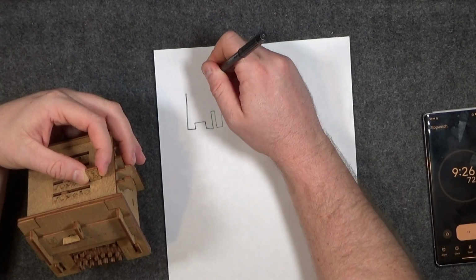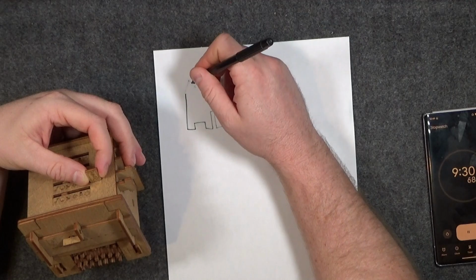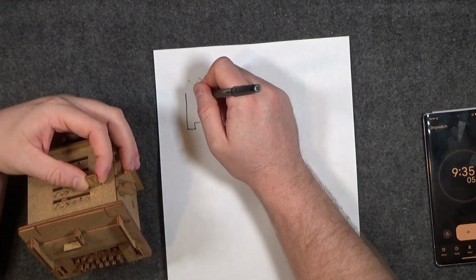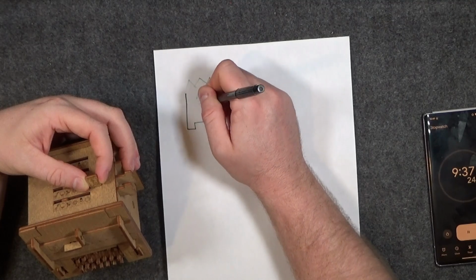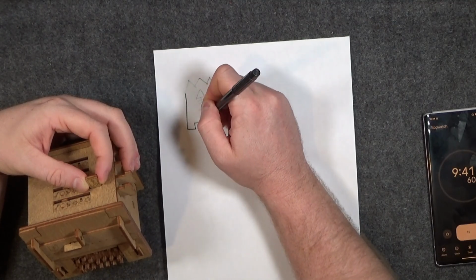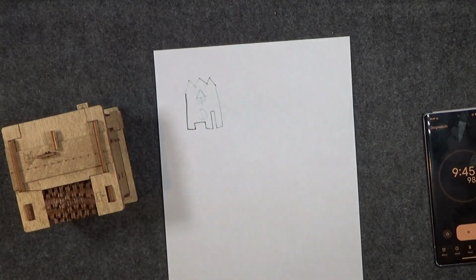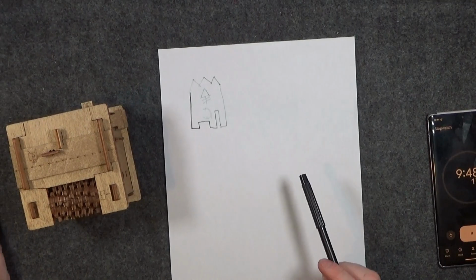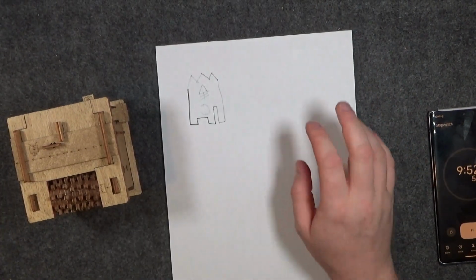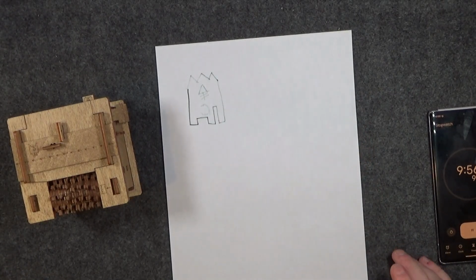Goes like this, like a roof peak, kind of like that. Shoot. Do I have something else I can write with? I should have prepared for this. You know, usually with these kind of puzzles, you need a pen on hand.